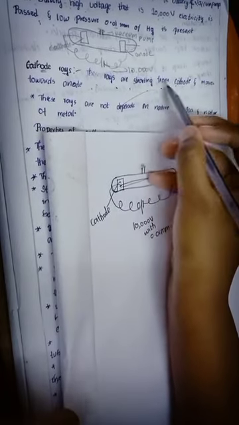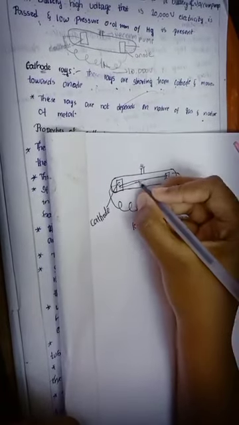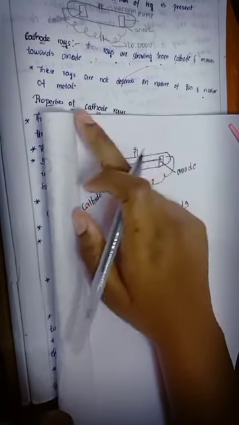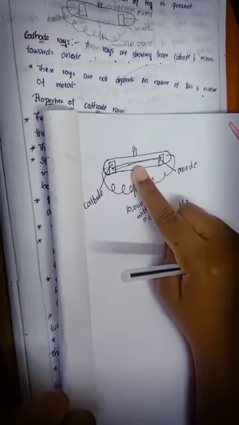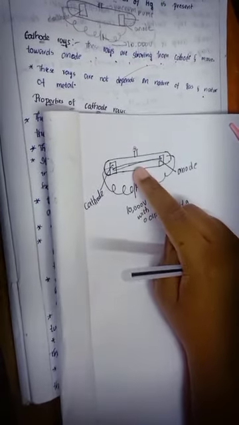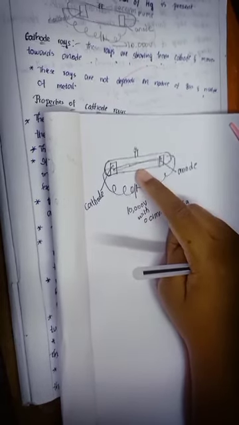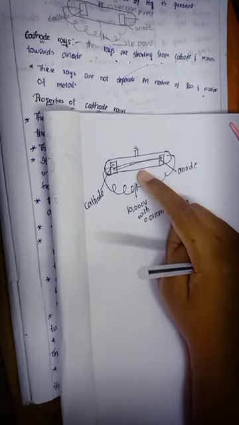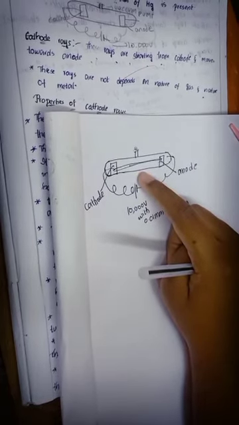That means this is cathode rays. These rays do not depend on nature of gas and nature of metal. That means if you put helium or hydrogen or oxygen or neon like that gases, the cathode rays nature will not change.